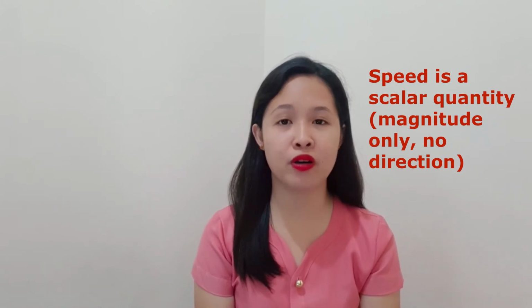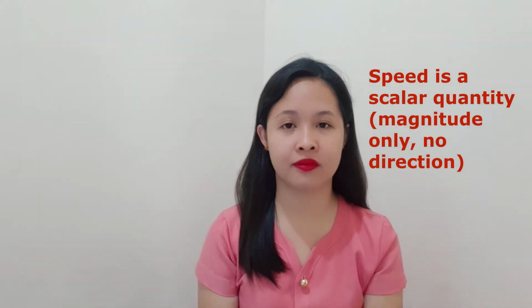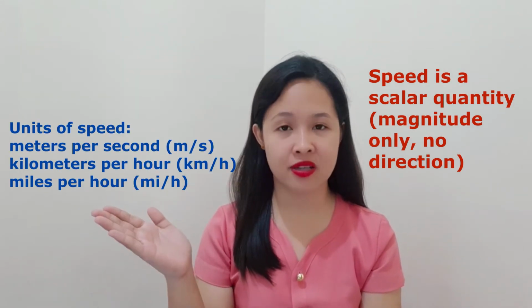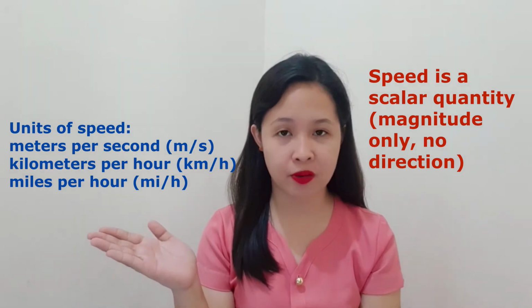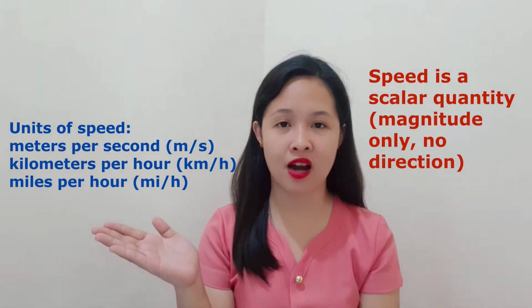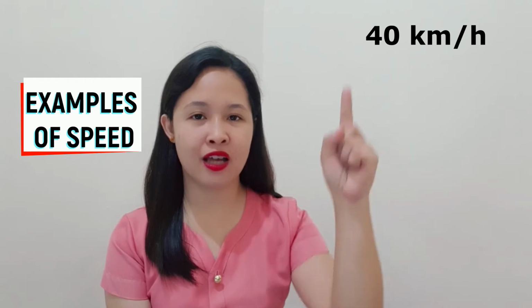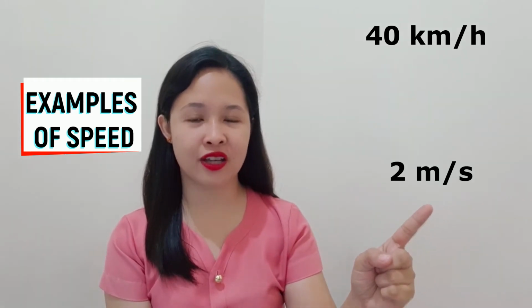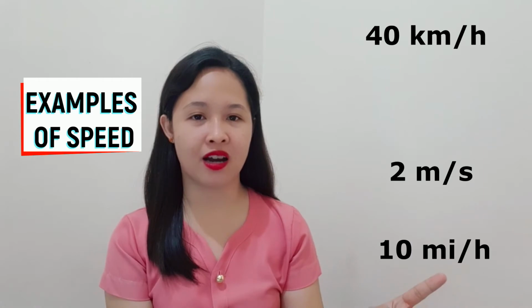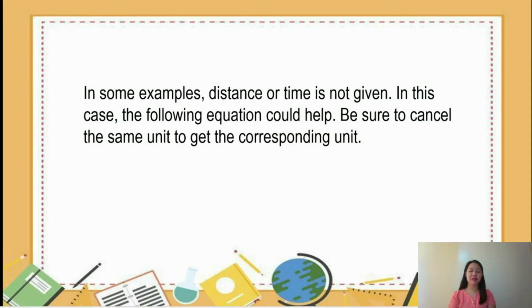There are some common units of speed. We have meters per second, kilometers per hour, and miles per hour. Examples of speed: 40 km per hour, 2 meters per second, and 10 miles per hour. In some examples, distance or time is not given. In this case, the following equations could help. Be sure to cancel the same unit to get the corresponding unit.